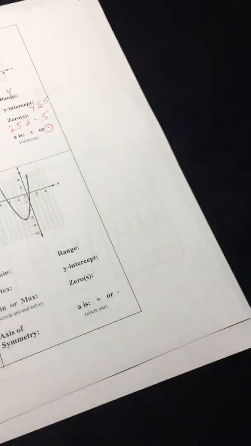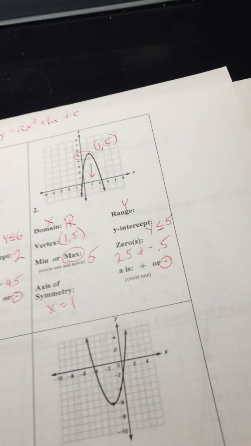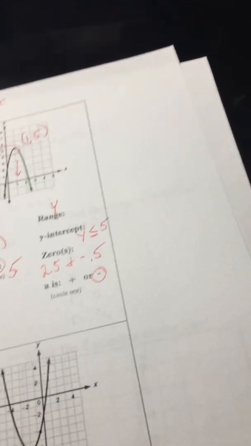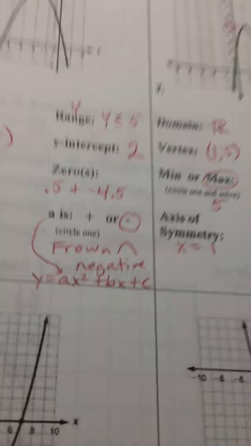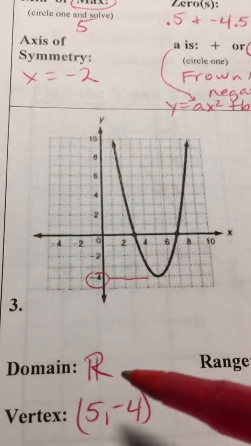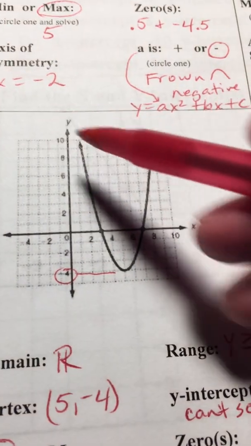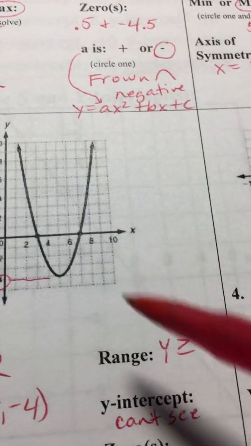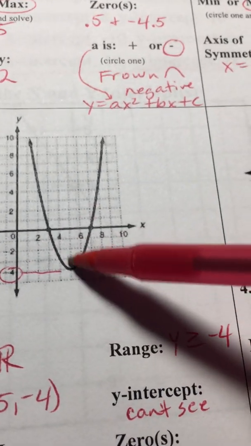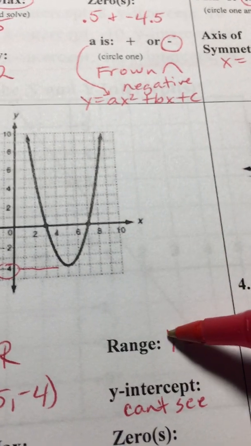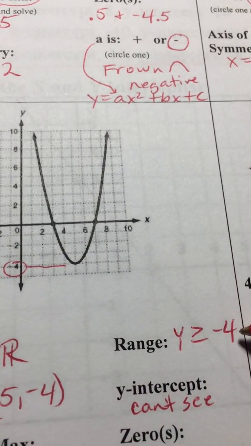Okay, hopefully you've done that, and you've actually done it yourself because it's important for you to try these on your own to make sure that you know what you're doing. All right, so when you did this one, the domain, again, was all real numbers because it goes right and left forever and ever with those arrows. The range, on the other hand, started here at negative 4 and went up forever and ever. So all my y's are bigger than or equal to negative 4.